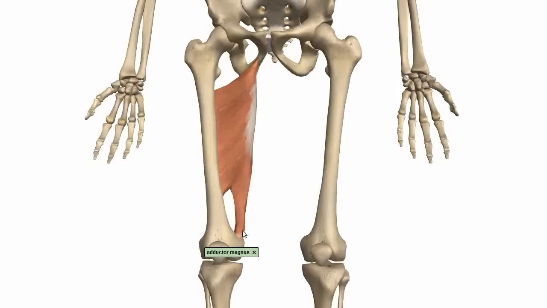and it's this hamstring part of the adductor magnus that's innervated by the sciatic nerve, so the tibial branch of the sciatic nerve. So in the medial compartment everything's innervated by the obturator nerve apart from this hamstring part of the adductor magnus and the pectineus muscle, which is innervated by the femoral nerve.